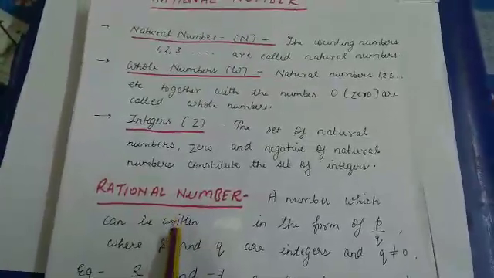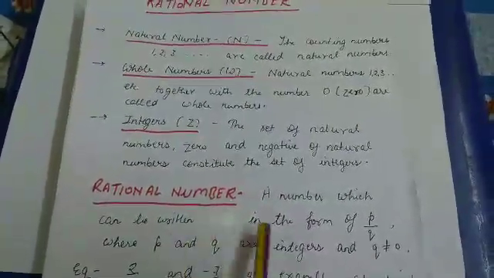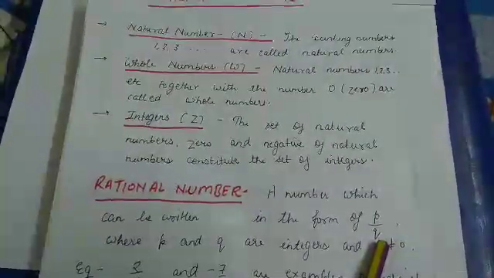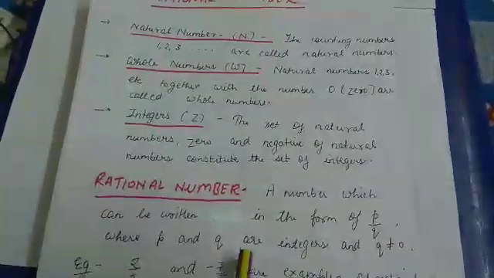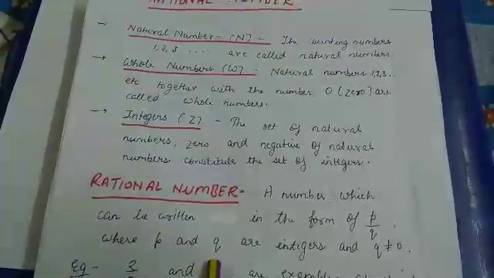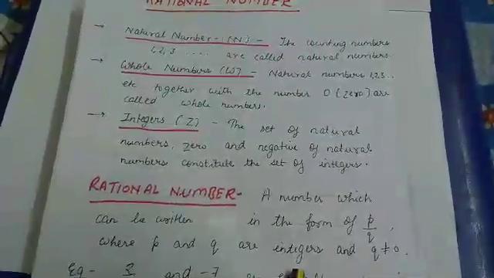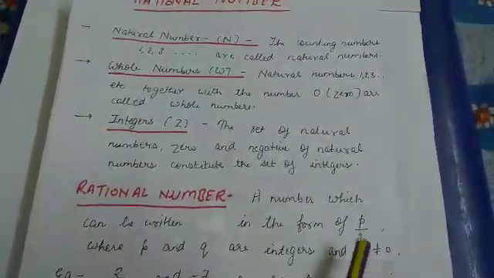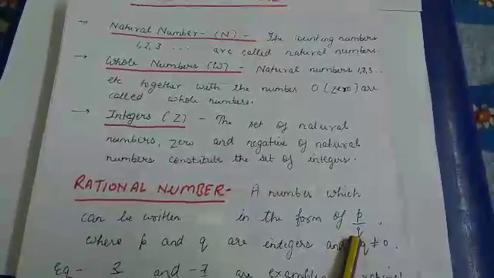After this, now we will study about rational numbers. Any number which can be written in the form of P upon Q, it means in the form of a fraction, but two conditions are there. Here P and Q are integers and the denominator should not be equal to 0. That means Q. Here P is the numerator, Q is the denominator.